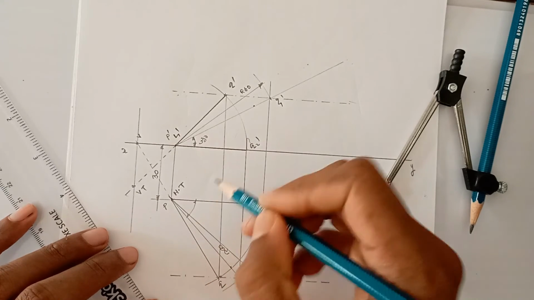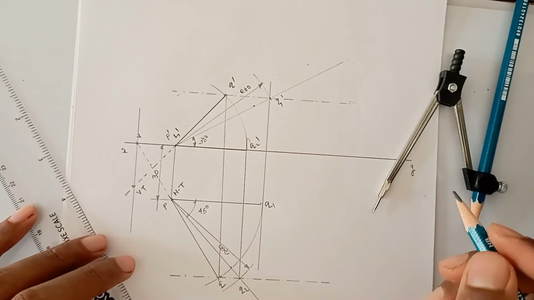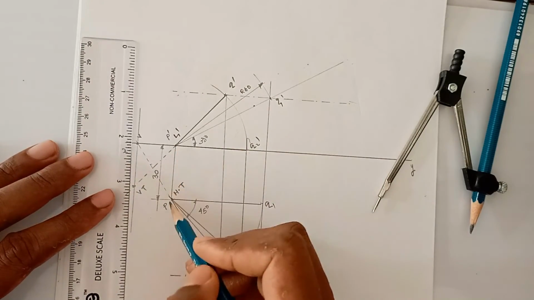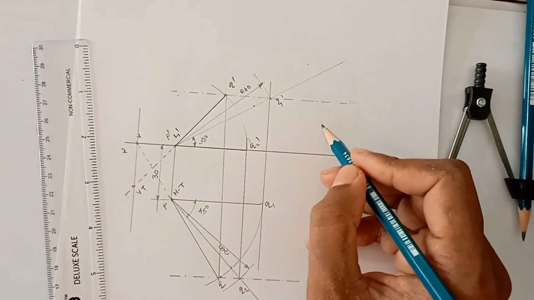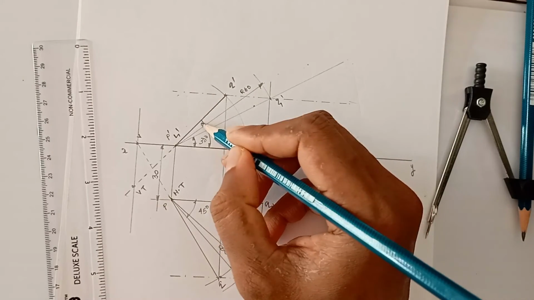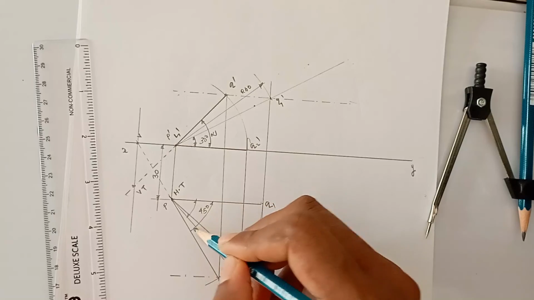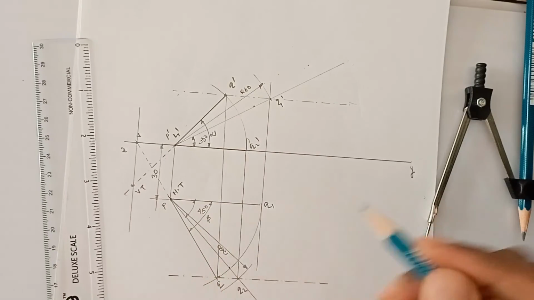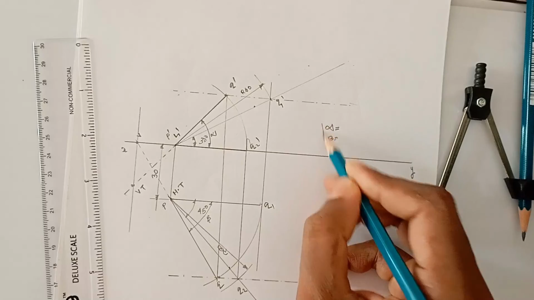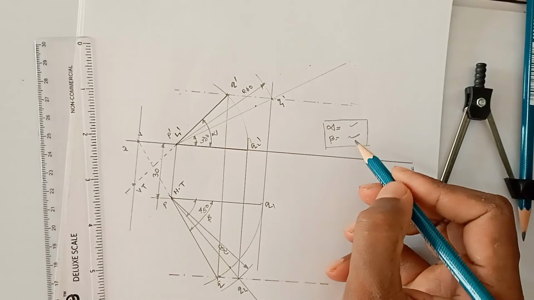This angle phi is 45 degree. You have to measure this VT and distance. So if you want to find alpha, this is your alpha, and this is your beta. Just measure the angle and draw a box and write the angle here.